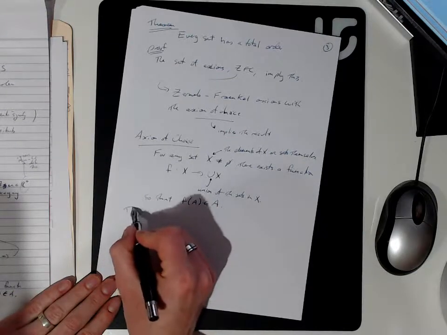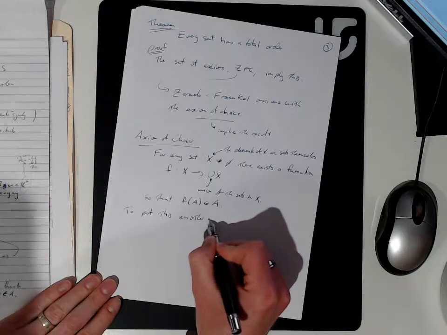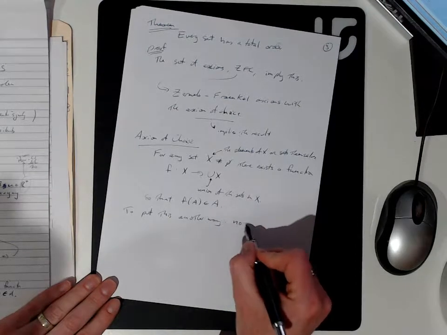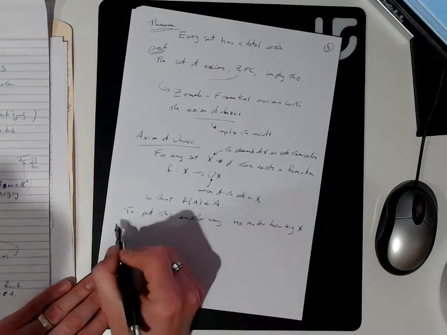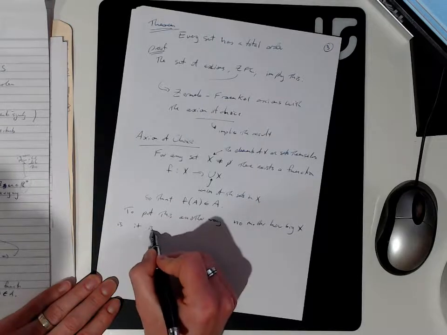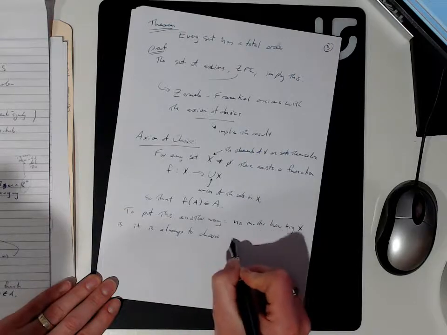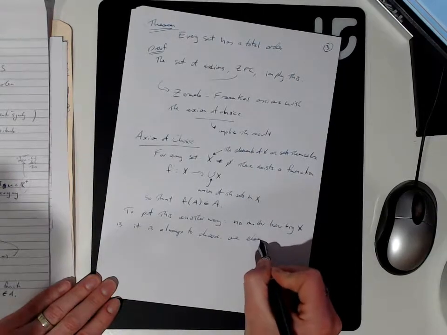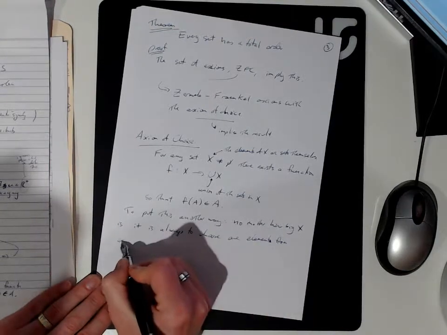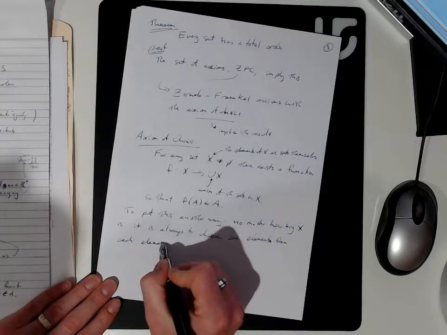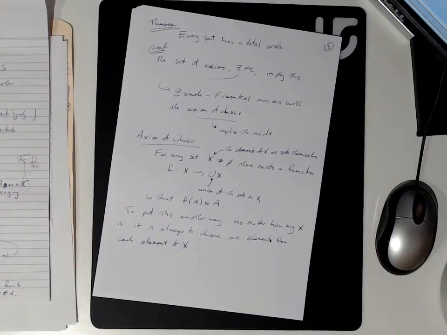So to put this another way, no matter how big X is, it is always possible to choose one element from each element of X. That's not very controversial when X is not very big.